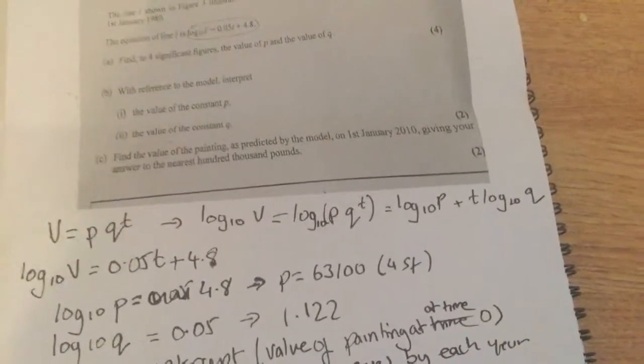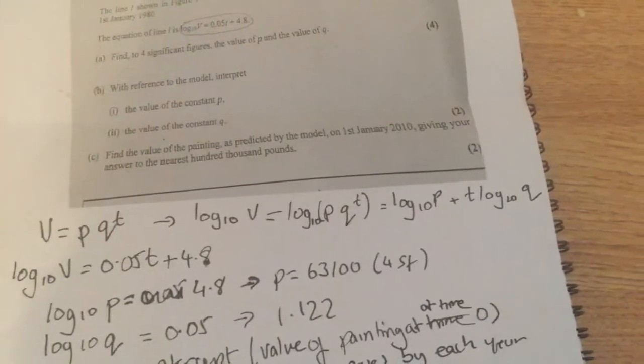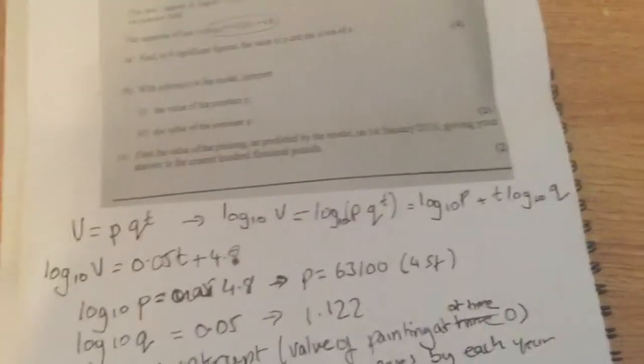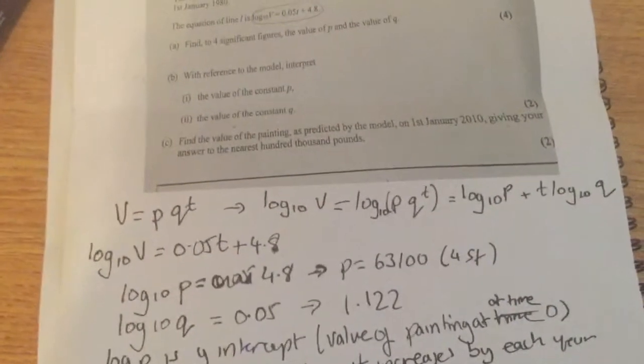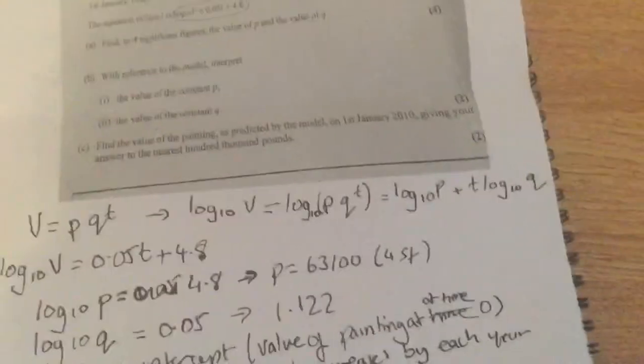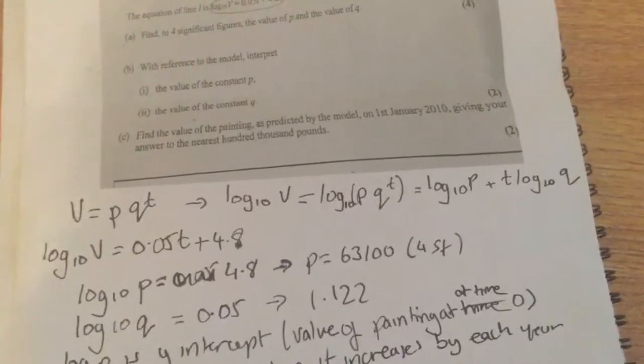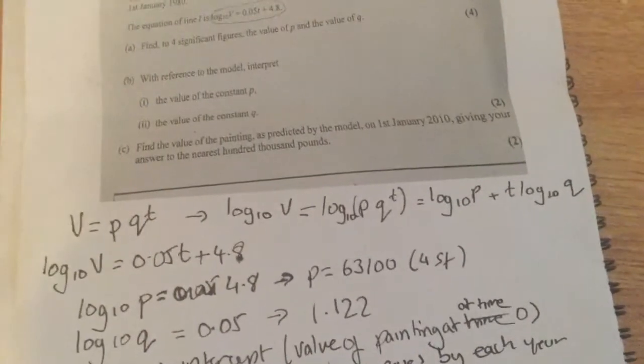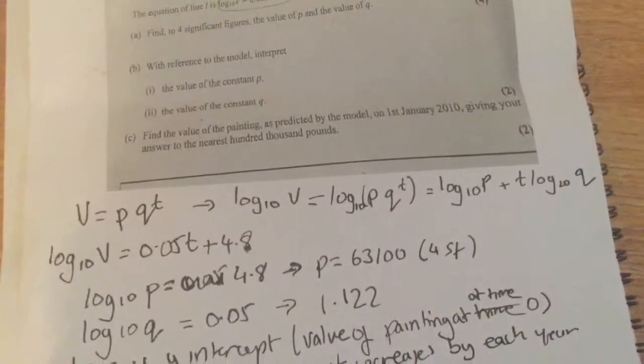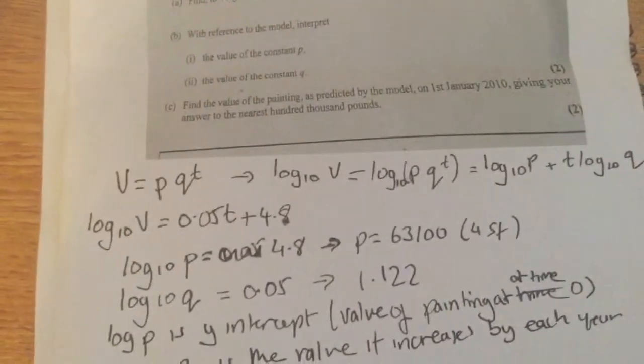So that's the first law of logs to split it up as an addition, and the third law of logs to put the t in the front. And then we can just compare. We've been told that log 10 v is 0.05t plus 4.8. So it follows that log 10 q must be 0.05, because they're both the things that multiply the t. We've got plus 4.8, and that must equal log 10 p. So we get ourselves these two equations.